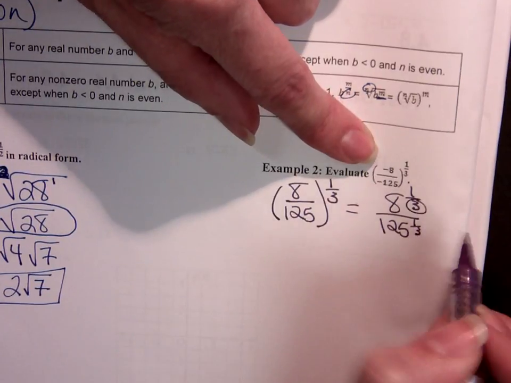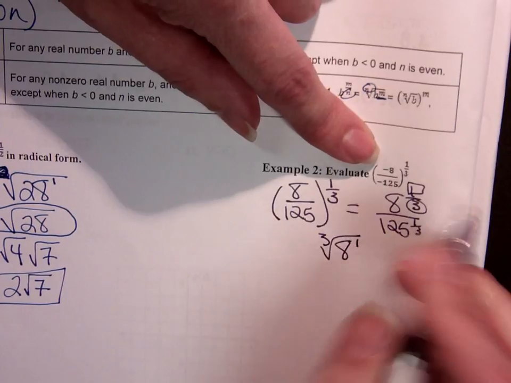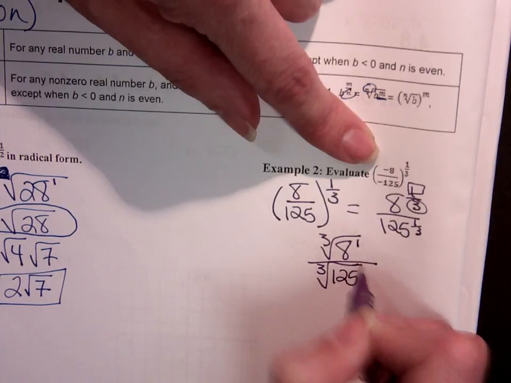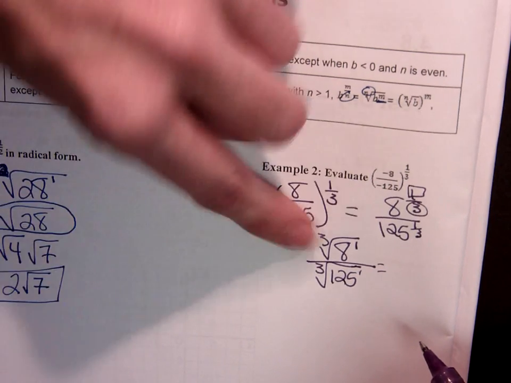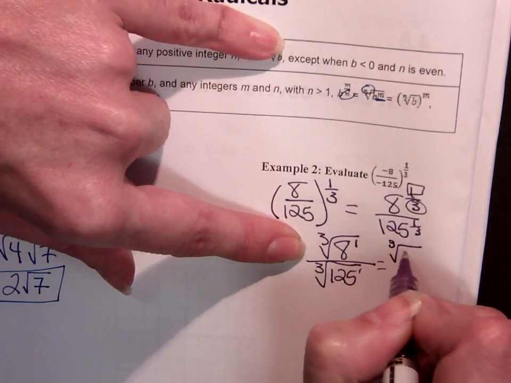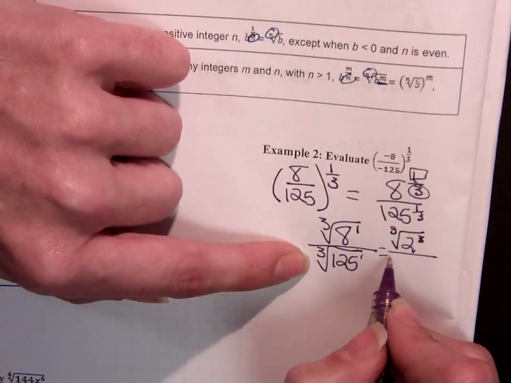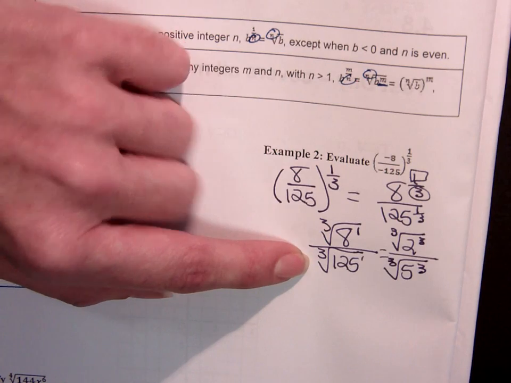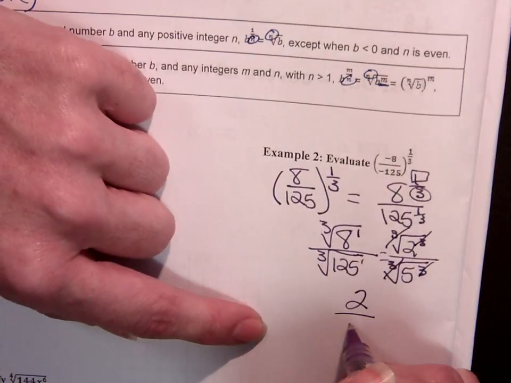Here's my index, and the 1 is my power. So the cube root of 8 to the 1st, the cube root of 125 to the 1st. Okay. So what number times itself 3 times is 8? I can rewrite this as the cube root of 2 cubed and the cube root of 5 cubed. So my cube root and my cube cancel each other out, and I'm left with 2 over 5.